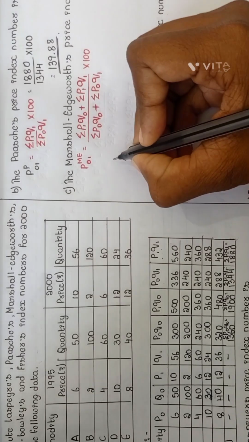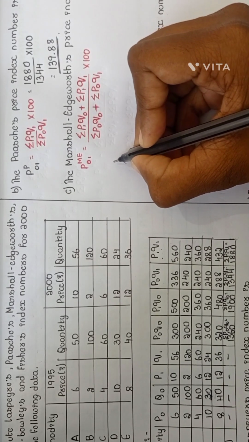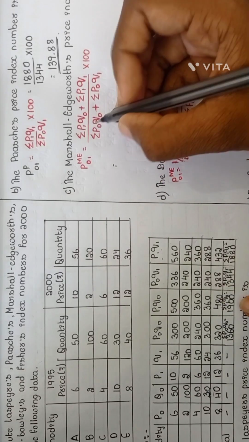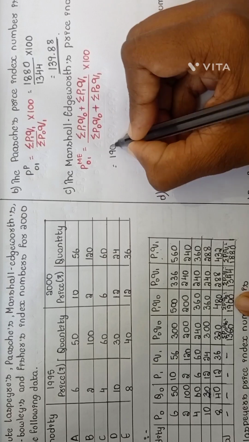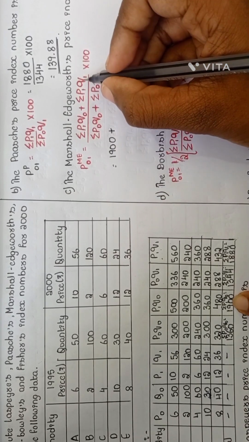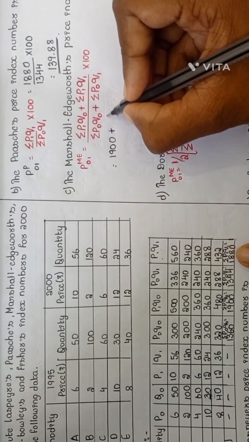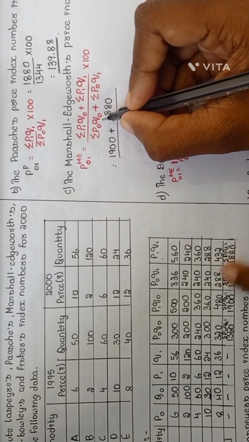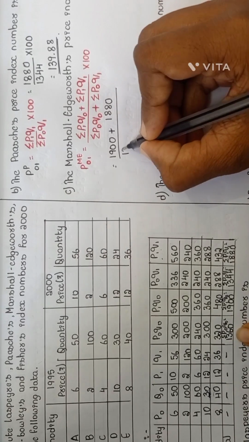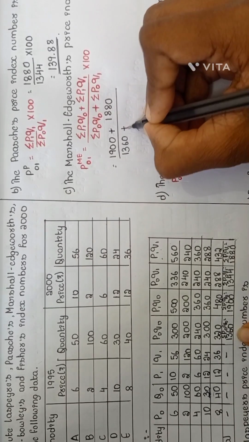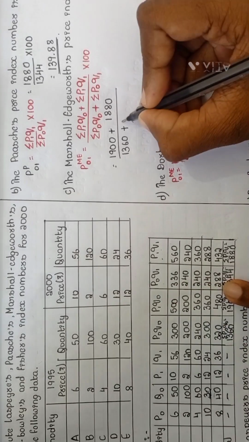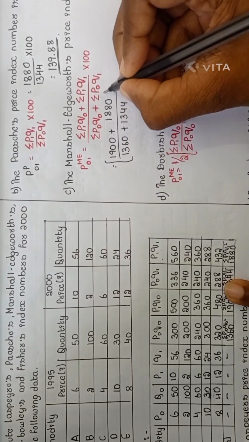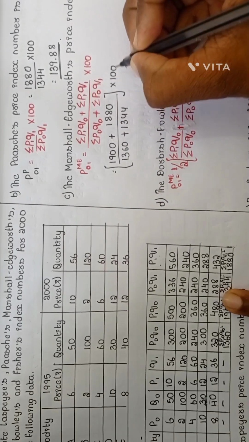Next, let's move on to Marshall-Edgeworth price index number. So the value of summation P1 Q0 is 1900 plus, and the value of summation P1 Q1 is 1880 divided by summation P0 Q0 value is 1360 plus, and the value of summation P0 Q1 is 1344, and we have to multiply it with 100.